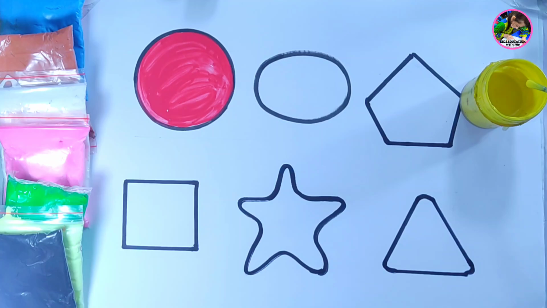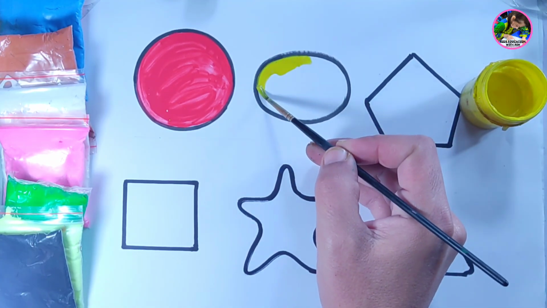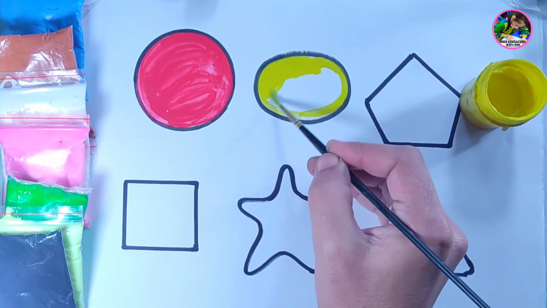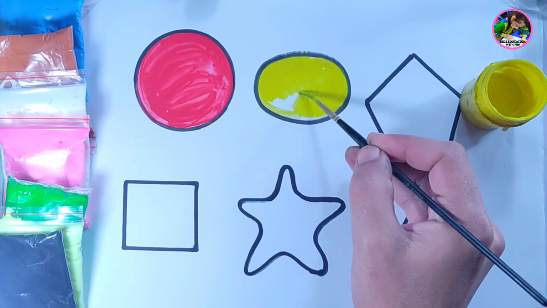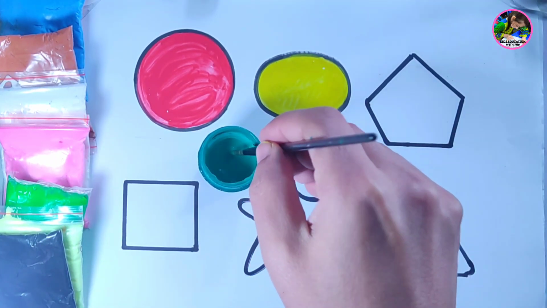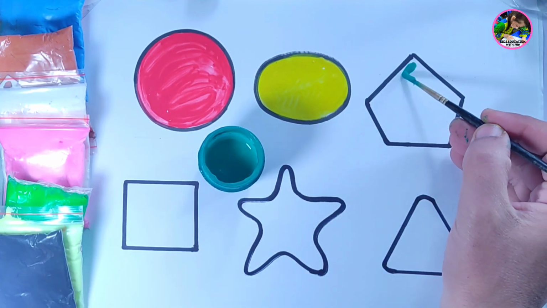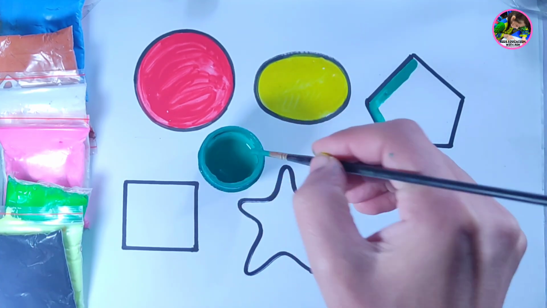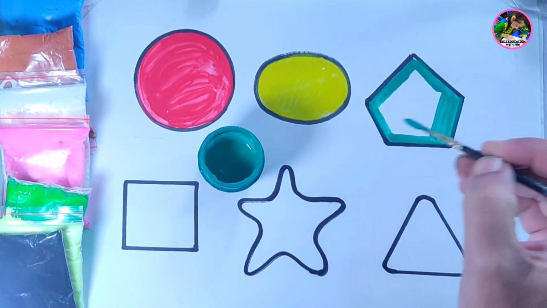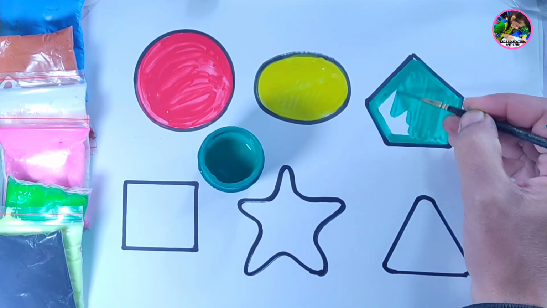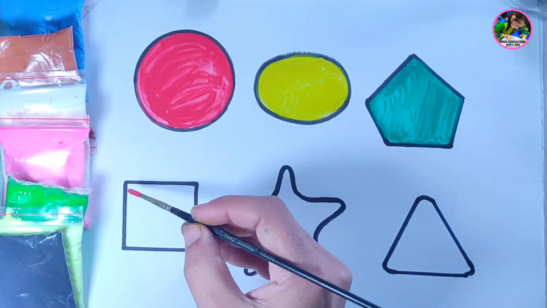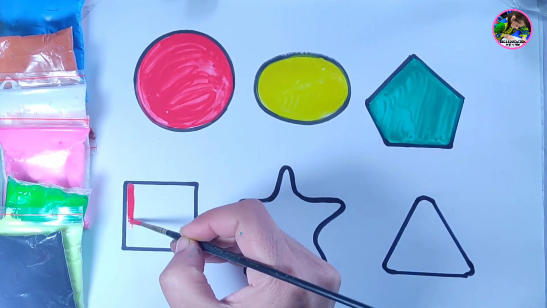Let's color the oval shape. This is dark green color. Let's color the pentagon. Full pentagon, 5 sides. Let's use red color.